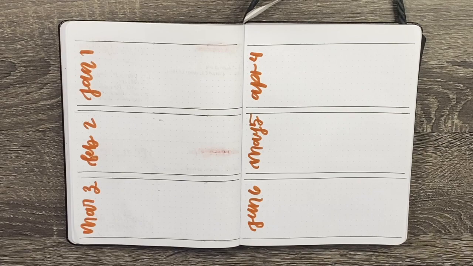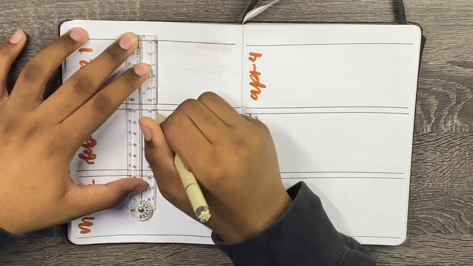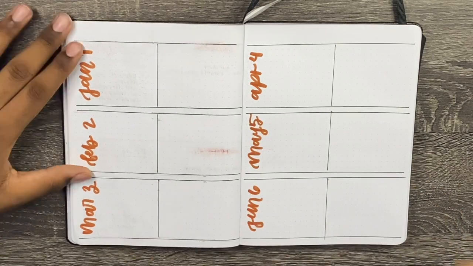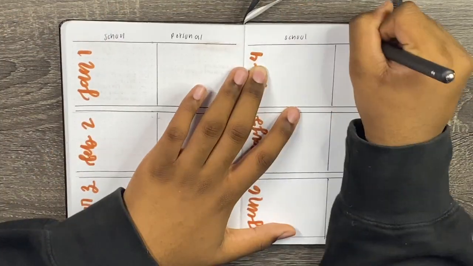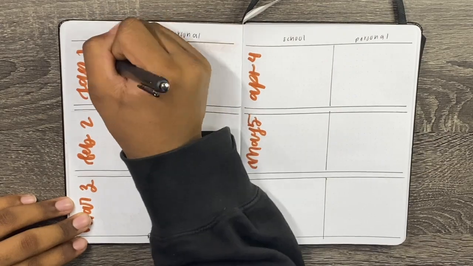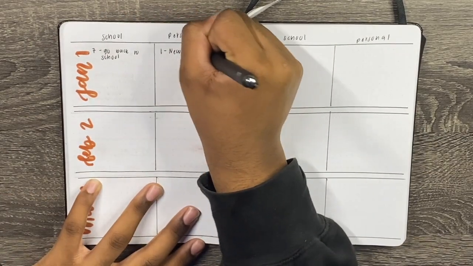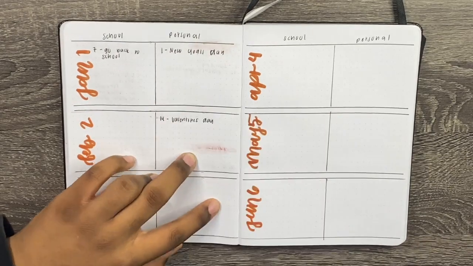And so I'm lettering in the months of the year, and then I'm going to divide this box into halves for school and personal reasons. So then you have that visual division between school and personal, so things don't blend in, and you can also see where each event falls under.